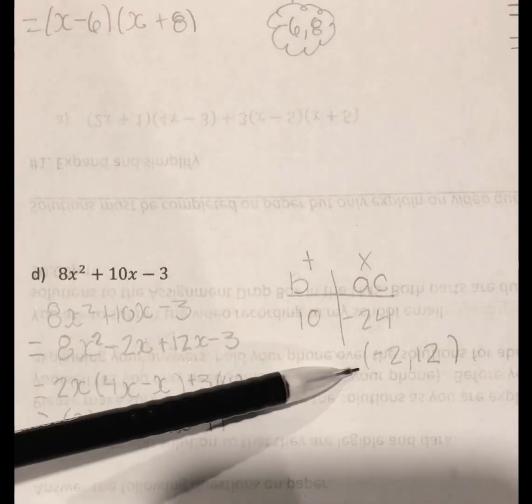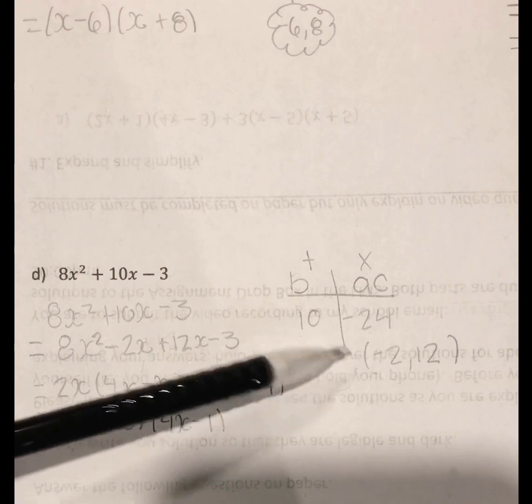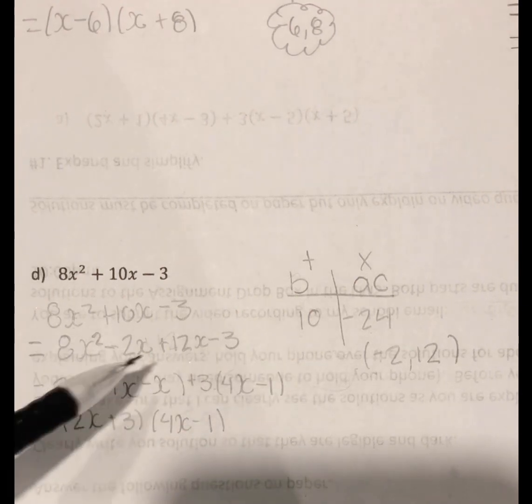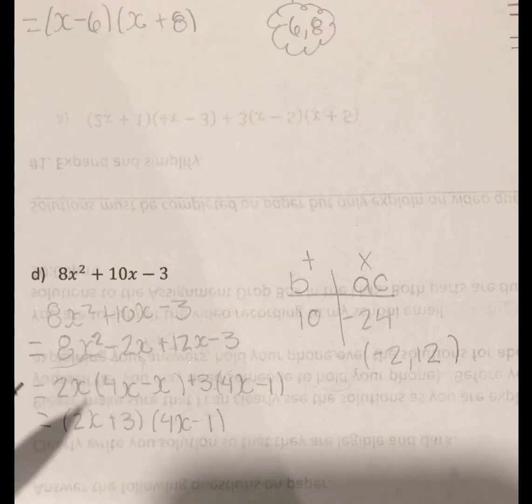Once I found the two integers, I placed them into the spot of b, which was 10. From here, I grouped the two factors together of 8 and negative 2. I then divided by the greatest common factor of 2.